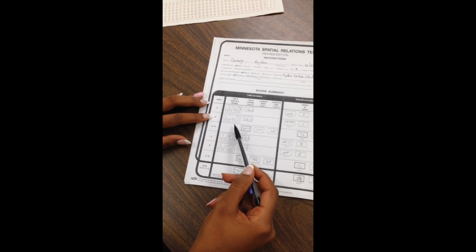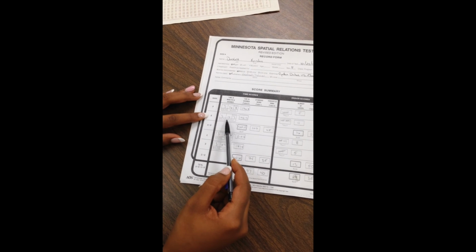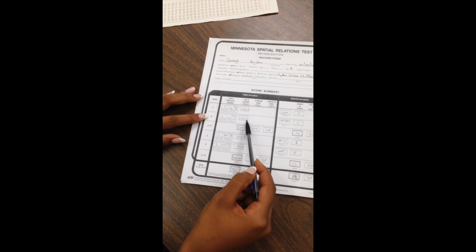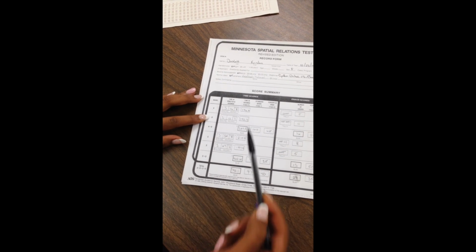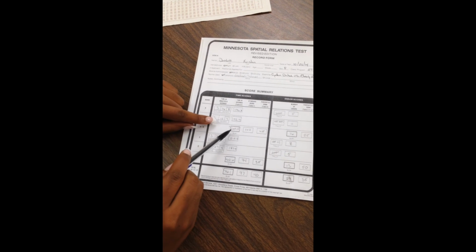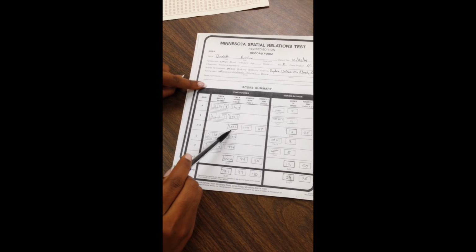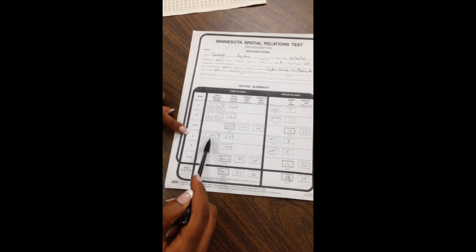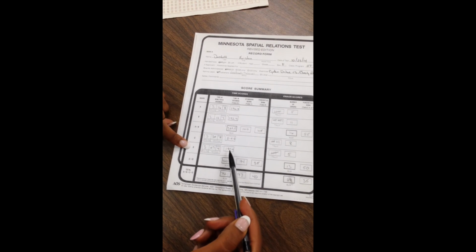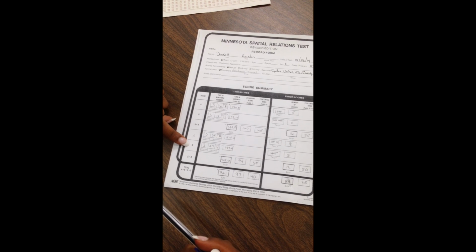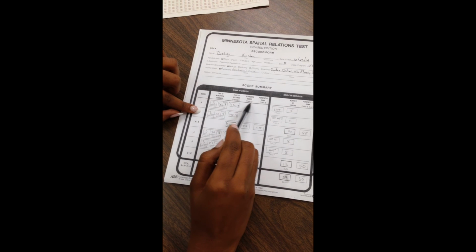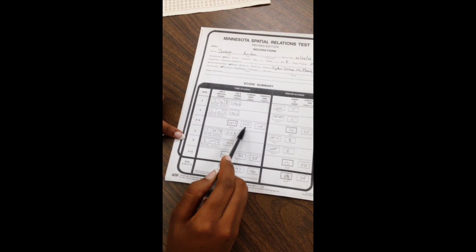You do the same thing with board B. Kristen took 3 minutes, 12.7 seconds to complete board B, and converting those minutes into seconds, she has 192.7 seconds. And then you add your seconds for boards A and B and get your sum. Follow suit with board C and board D, converting your minutes into seconds. Once you've done that, you take your second sum and refer to table 1 to get your standard score.